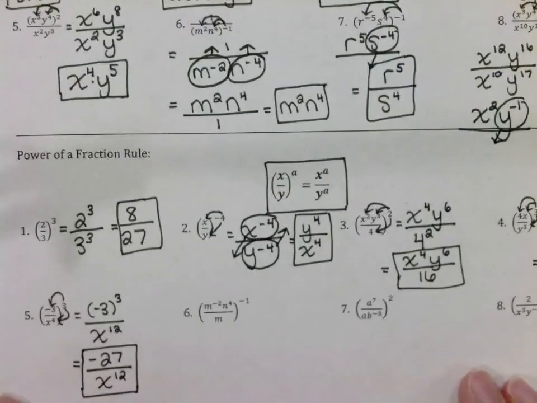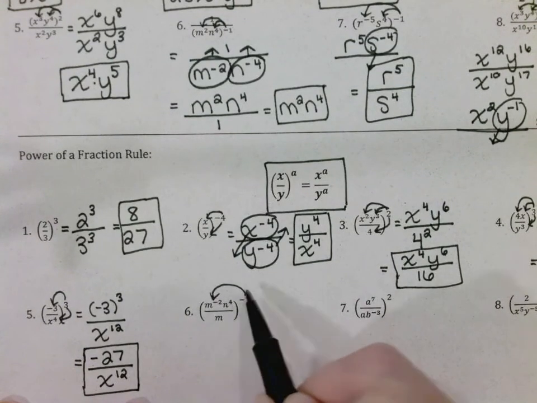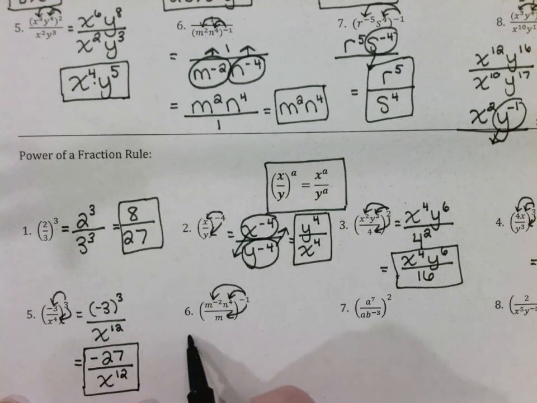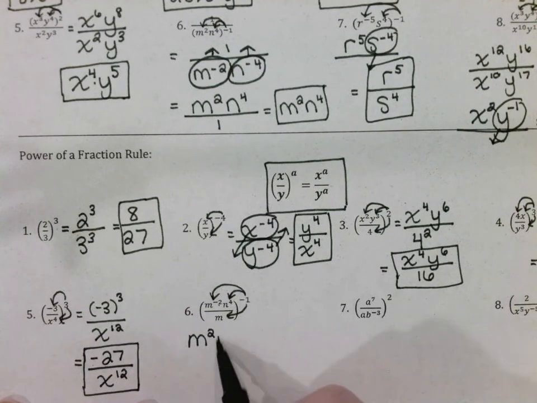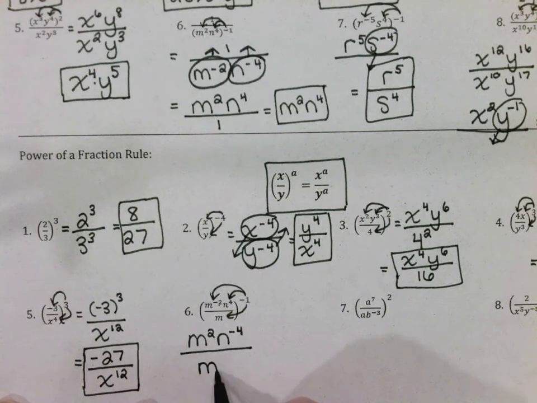Okay, number 6. Same process. I'm going to take this exponent of -1 and apply it to the m, the n, and even the m down here. So this becomes m to the +2, right? -2 times -1. N to the -4 comes from 4 times -1 over m to the -1.